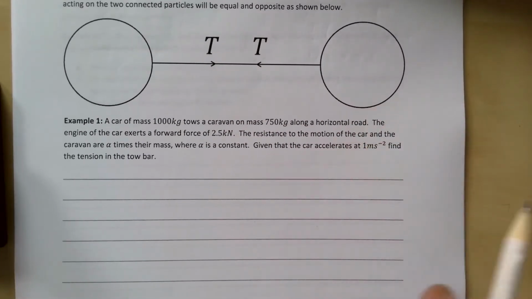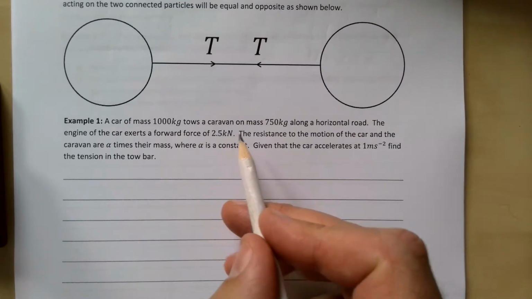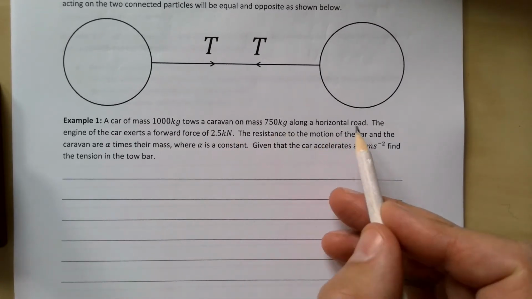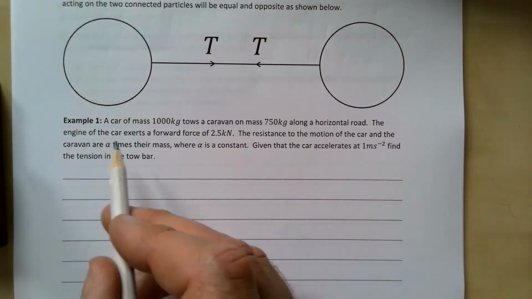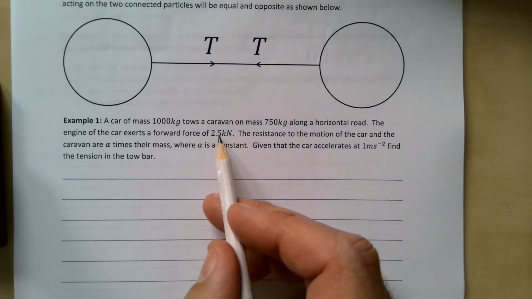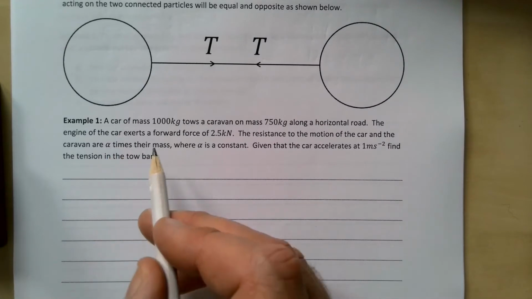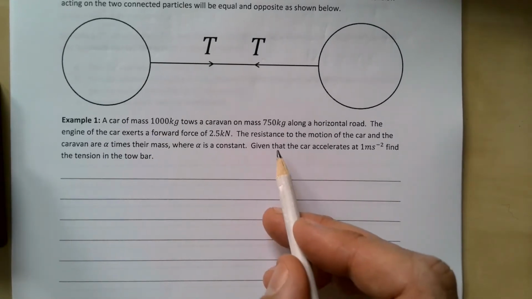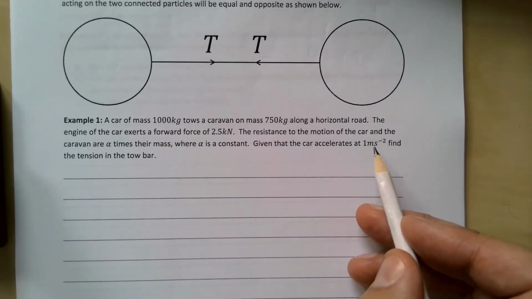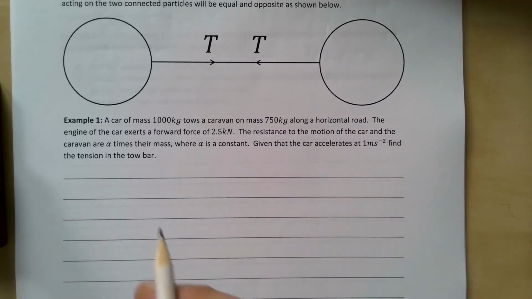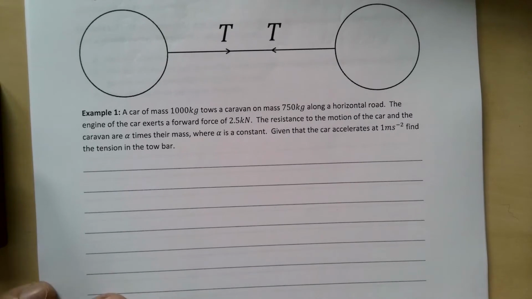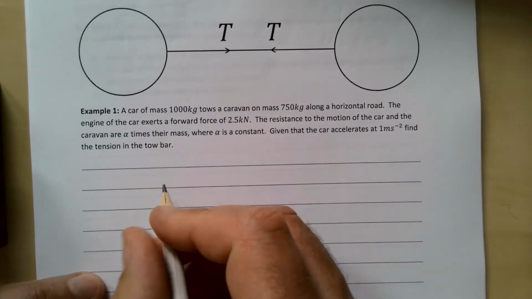Example 1. A car of mass 1,000 kilograms tows a caravan of mass 750 kilograms along a horizontal road. The engine of the car exerts a forward force of 2.5 kilonewtons. Resistance to motion of the car and the caravan are alpha times their mass, where alpha is a constant. Given that the car accelerates at 1 meter per second squared, find the tension in the tow bar. There are a couple of different ways of doing this one. We're going to take each of them separately and try and work it out from there.